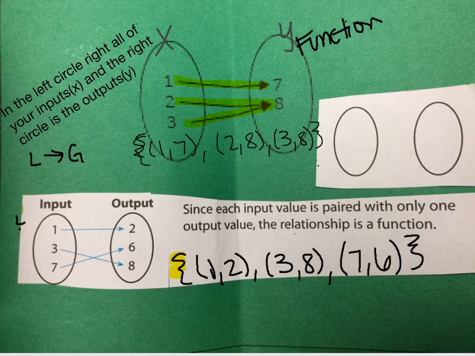So see how this is the least to the greatest in both circles? That's why the arrows are crossing each other. That's just so it helps with your circles to make them in order. Also, if one of them is not a function, we're not going to repeat it. Don't write it twice.